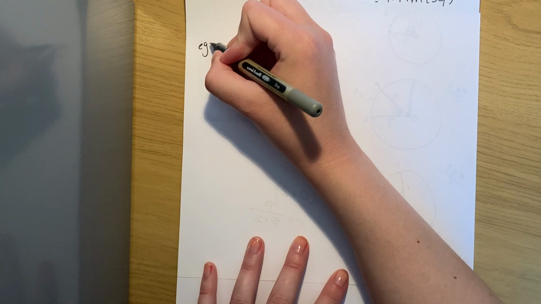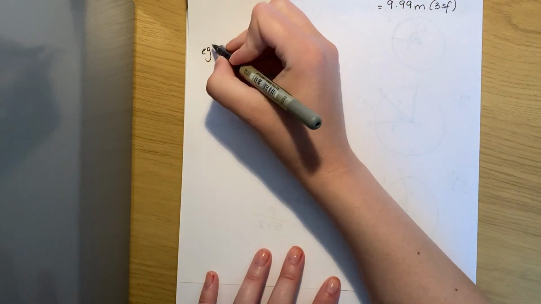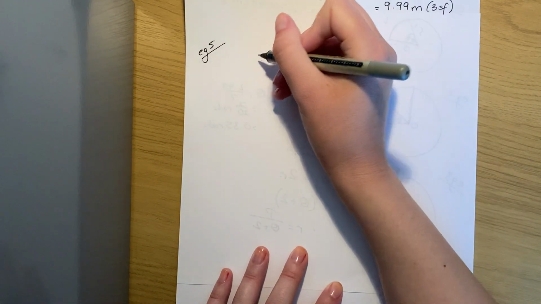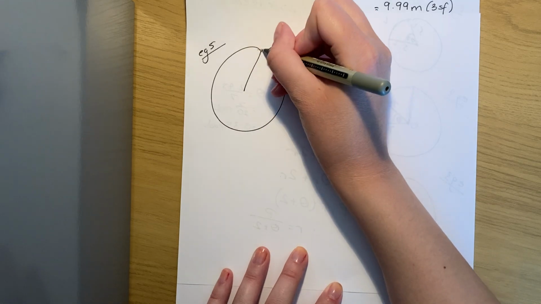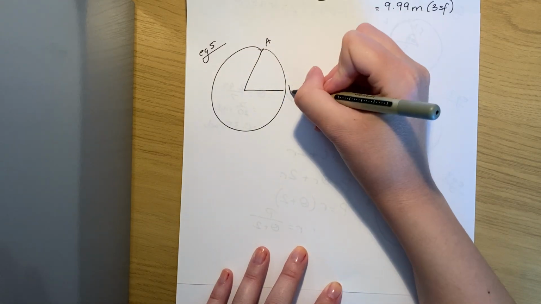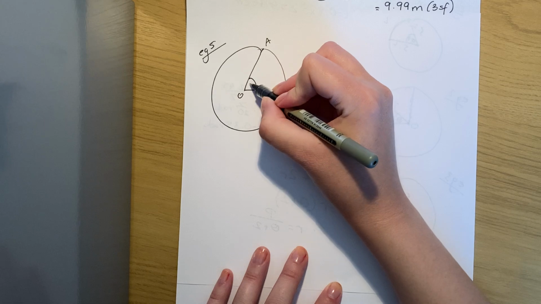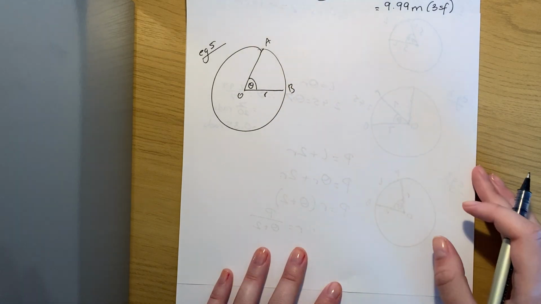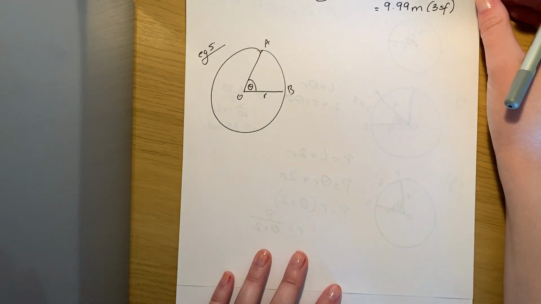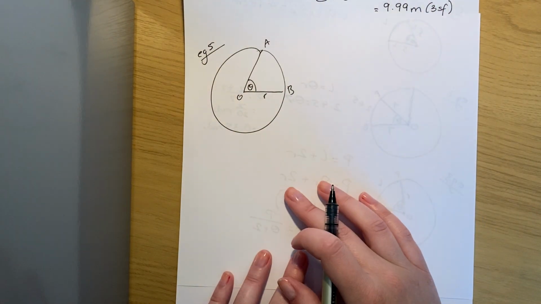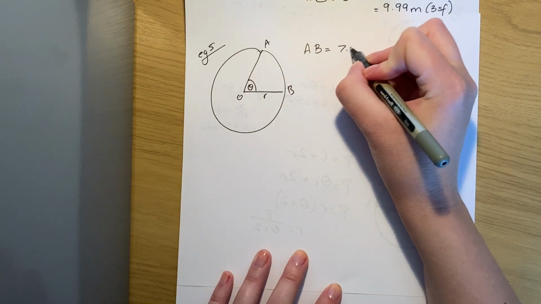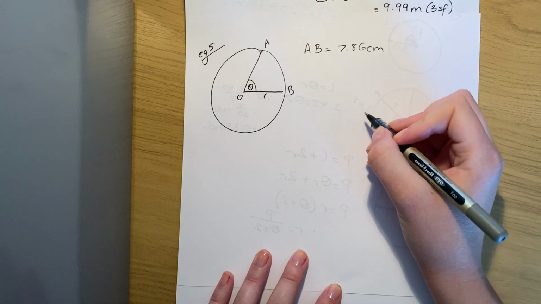Okay, final example. 1, 2, 3. That one was 4, so this one's 5. In this circle, so you're just given a circle like this. You should still be following along, just because it's not always easy to listen and retain all the information. So arc AB is equal to 7.86 centimetres.